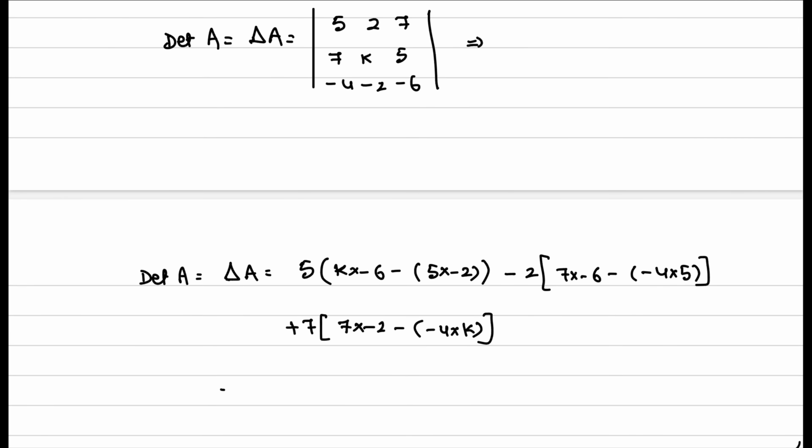This will be equal to 5 into minus 6k, minus into minus is plus 10.